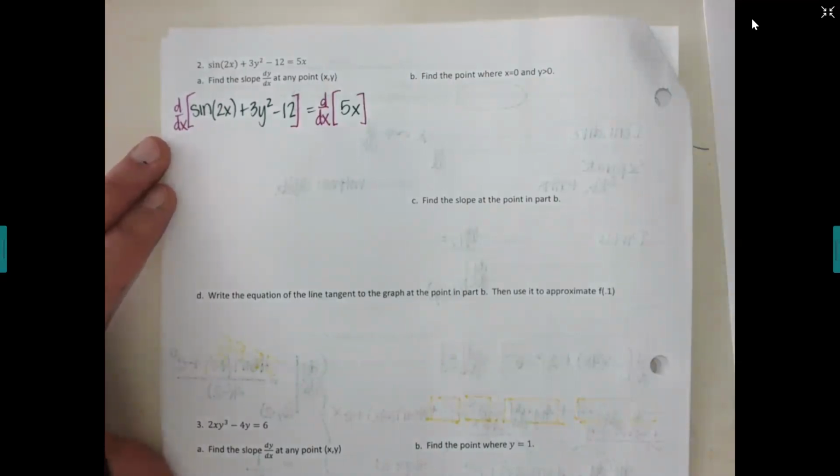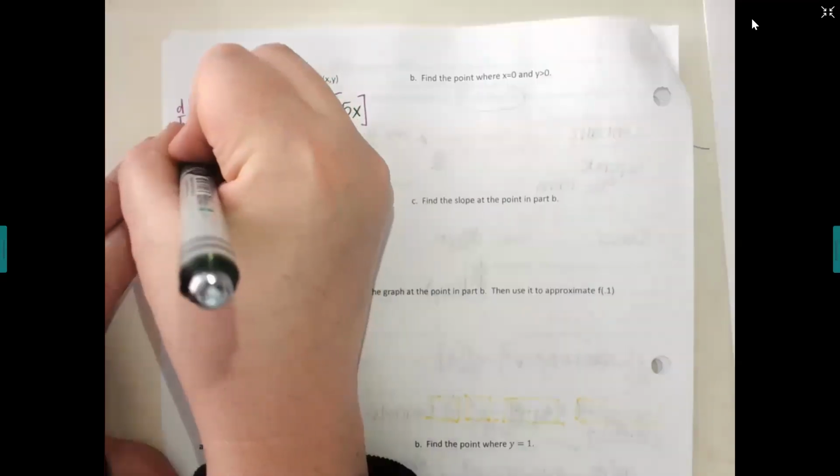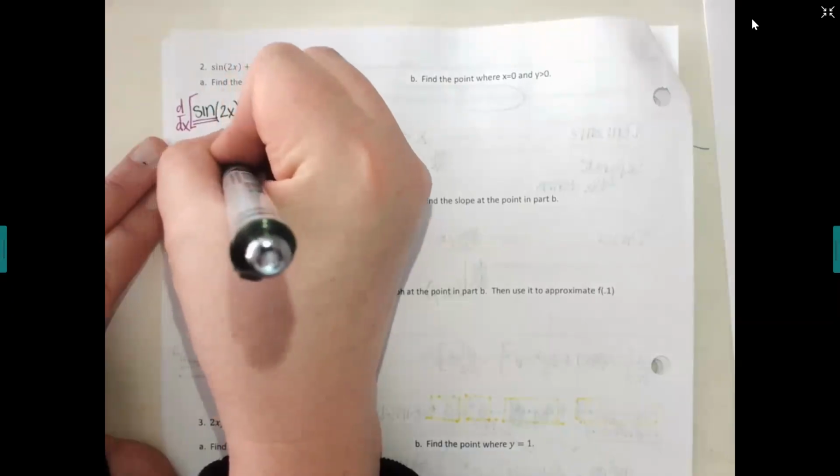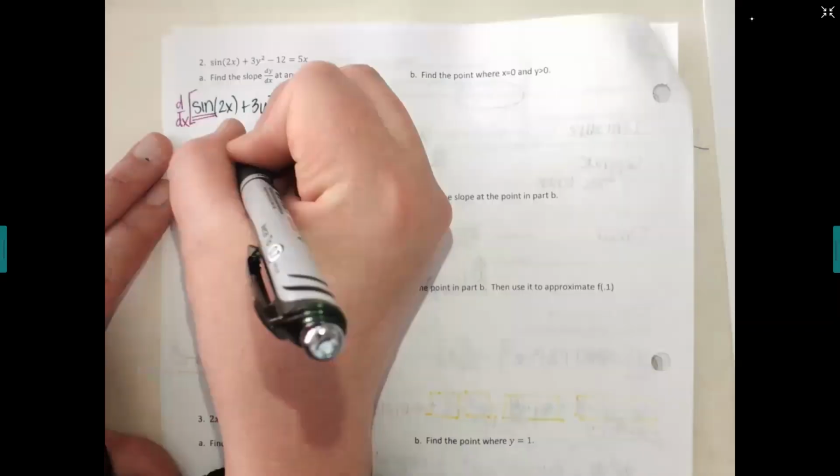What is the derivative of sine? Cosine. And then remember, chain rule says you're going to keep that core the same, but then you're going to times its derivative behind it. So if the core is 2x, what are we going to multiply behind that? The derivative of 2x is an extra times 2.